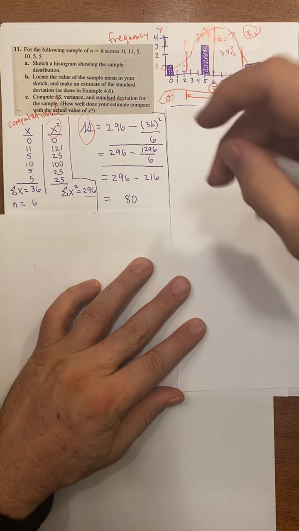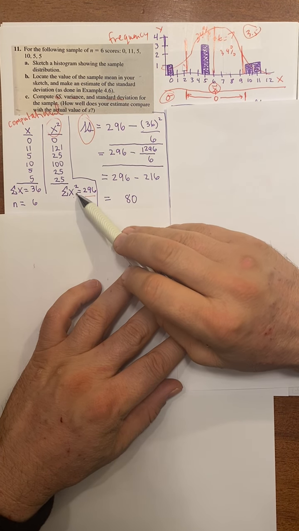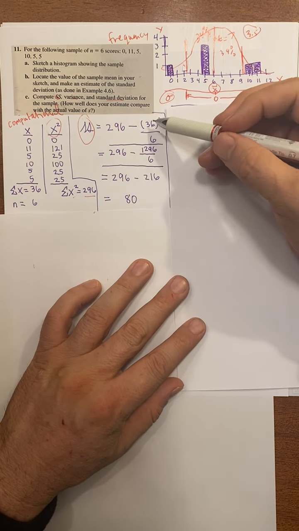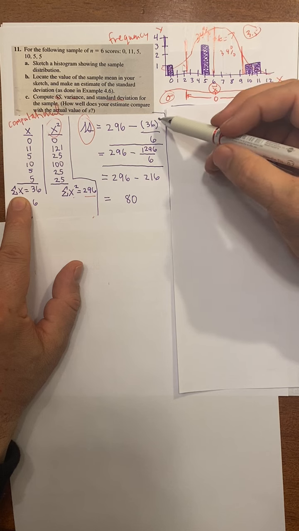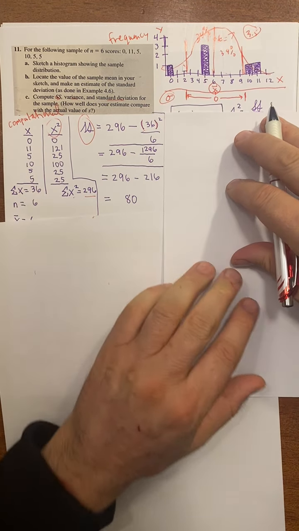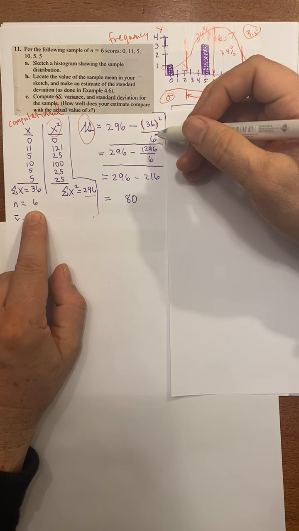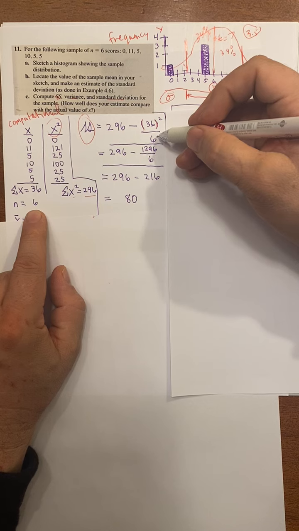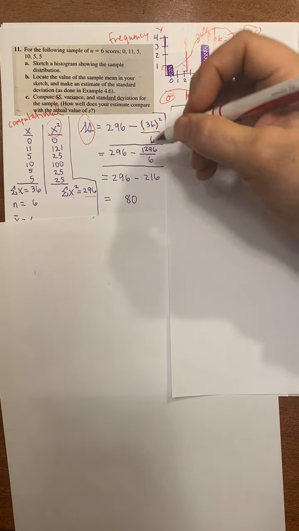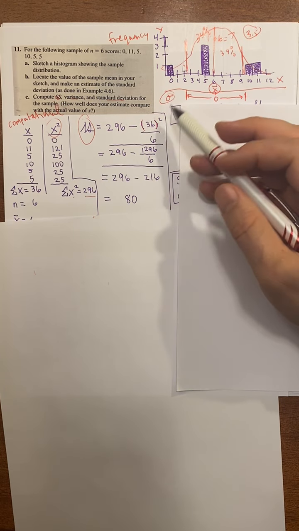The way that's going to work is our sum of x squared is going to go there. Remember, here is your sum of x squared. That's what's happening in the parentheses. So that 36 squared over the population, which is the sample size, which is 6. So from there, the first step that we're going to do is we're going to say, what is the answer to that squaring?